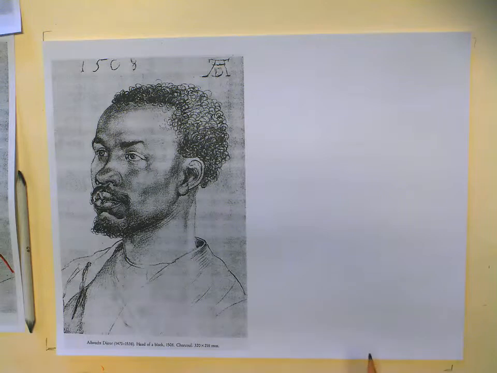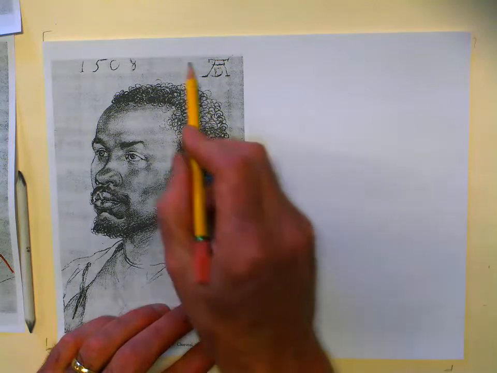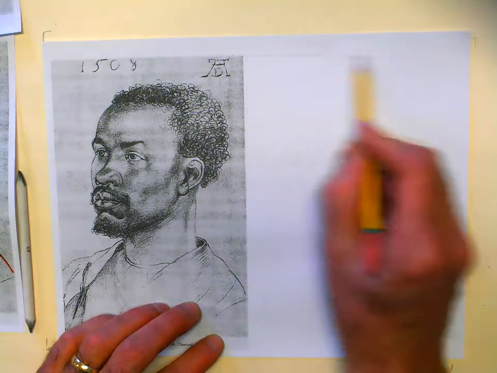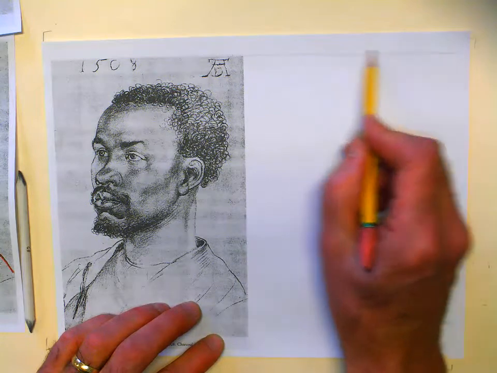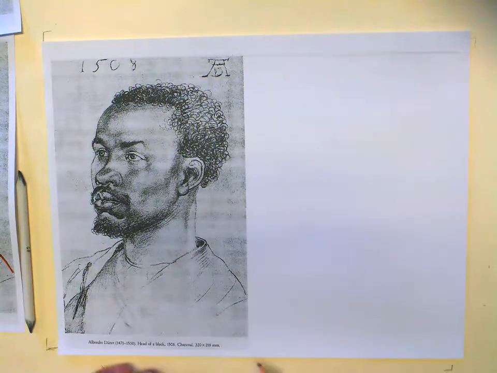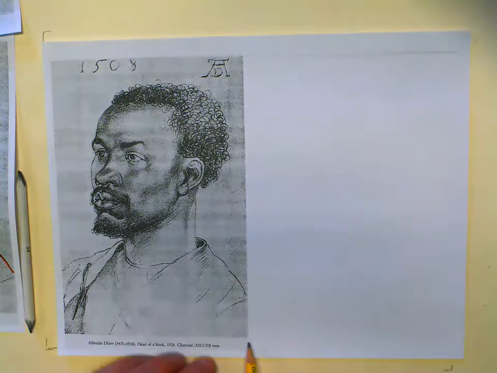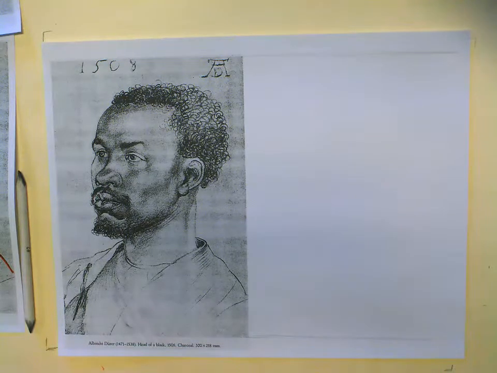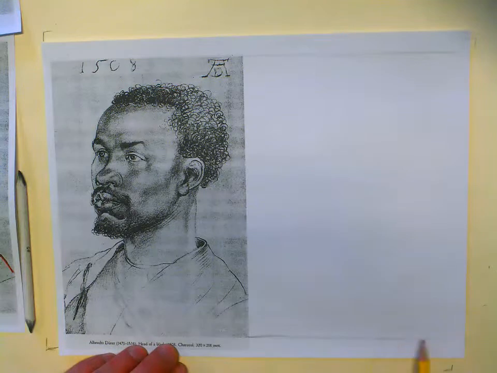What I'm going to do with this, first of all, is I'm going to just set some parameters. All right, so at the top here, where the top of this drawing comes across, I'm just going to lightly draw a line across here. And where the bottom of the drawing comes across, I'm going to lightly put a line across here. You could use a ruler if you want to. It's not necessarily necessary.